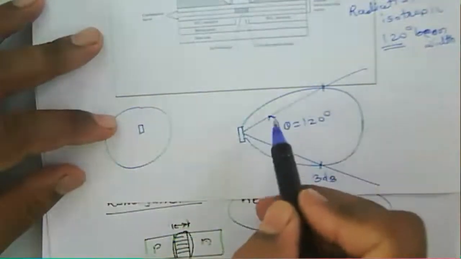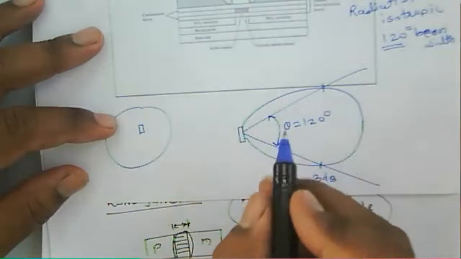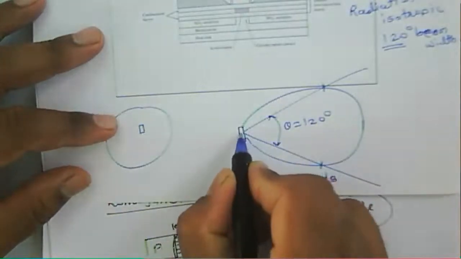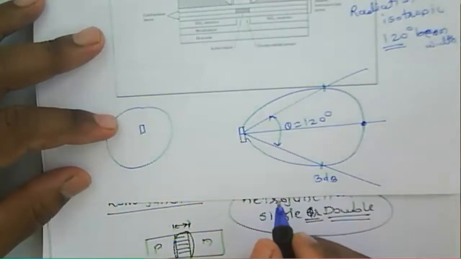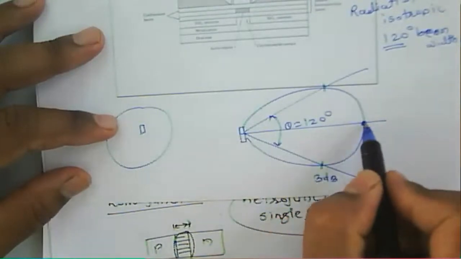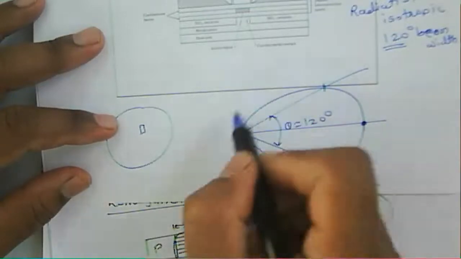So generally this pattern we say is a Lambertian pattern, and it has the maximum radiation at this particular place. Here we can say that the maximum radiation takes place, or at this particular place your output will be very bright. But isotropic radiation means what?